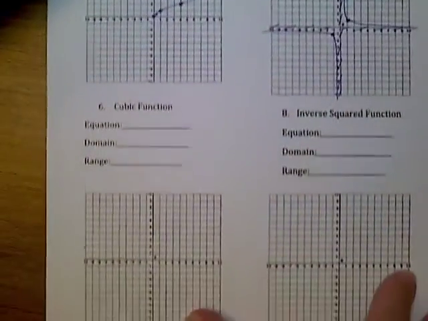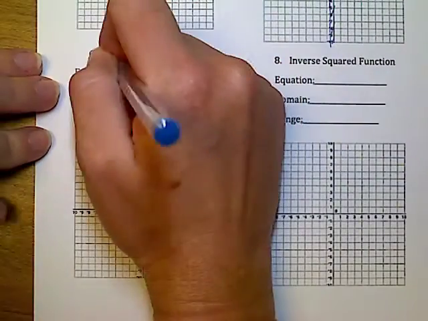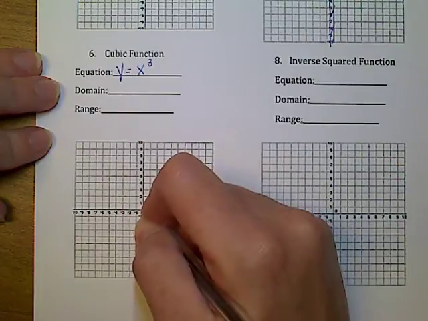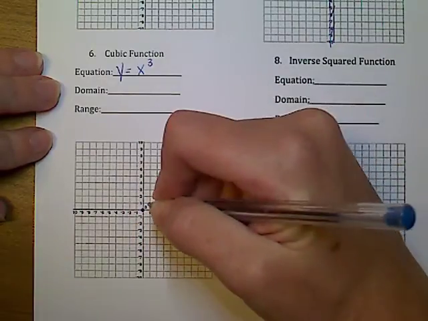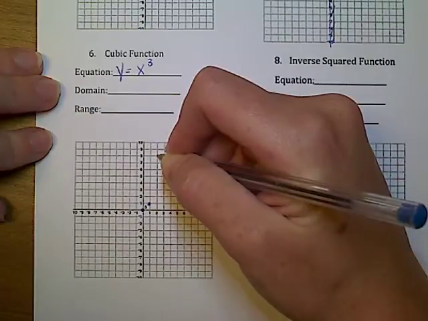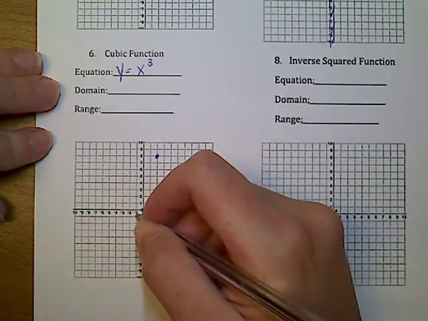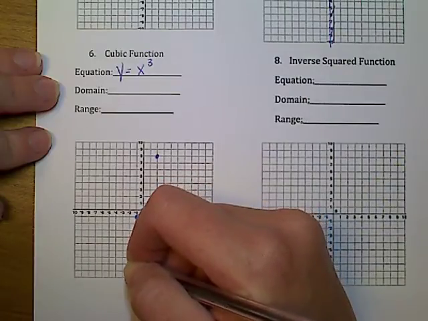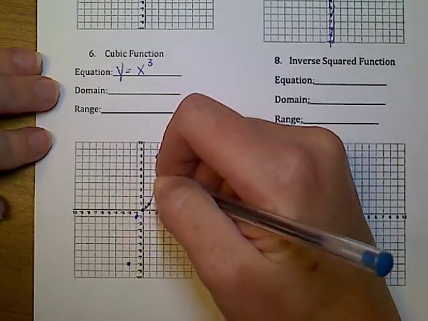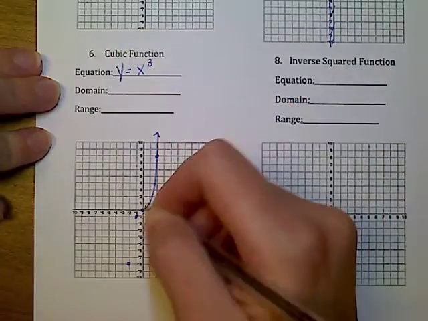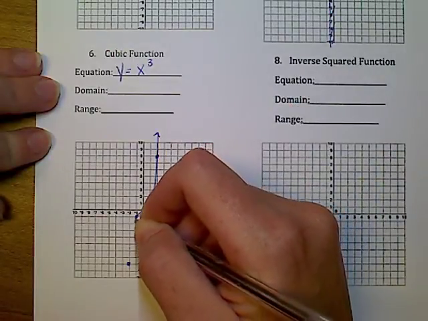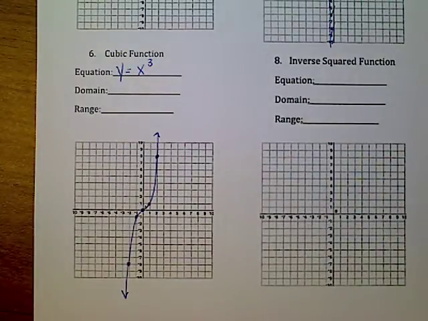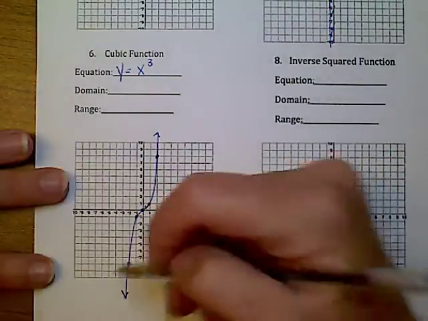Okay, the cubic function, y equals x cubed. Has the points (0, 0), (1, 1), and then we can add another one, (2, 8). And same thing in the other direction. It looks like so. Has a nice little squiggle there to it.